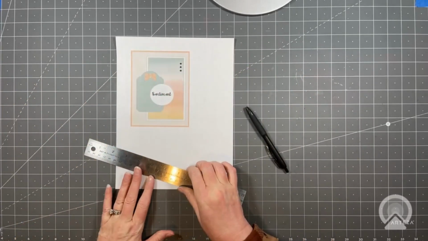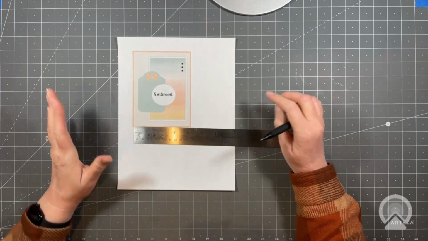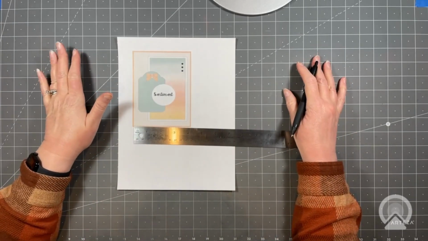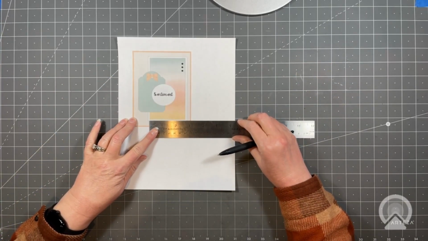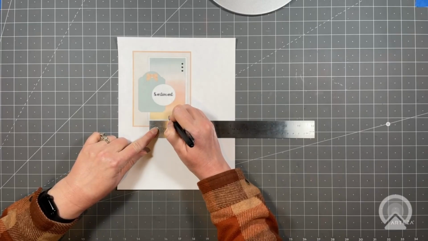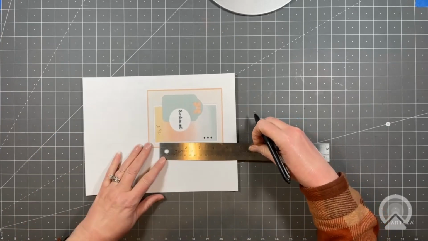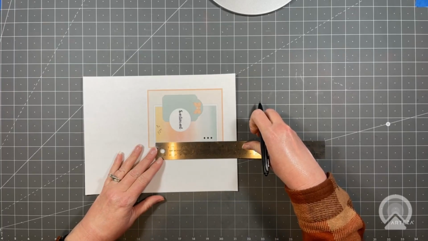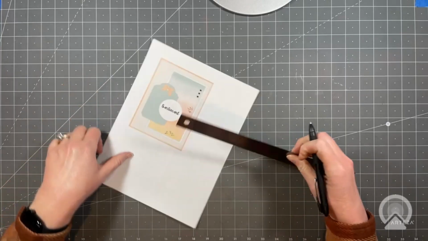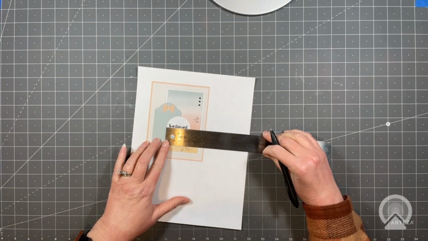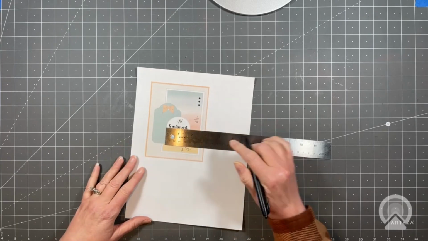Okay, now I'm going to show you how you can measure. Since I printed it 4 1/4 by 5 1/2, you pretty much just measure approximately. So I'm going to call this 2 1/2. And this, we're going to go with 4 1/2. The sentiment, 1 3/4.